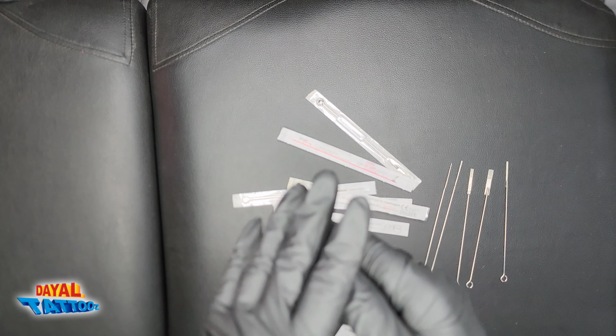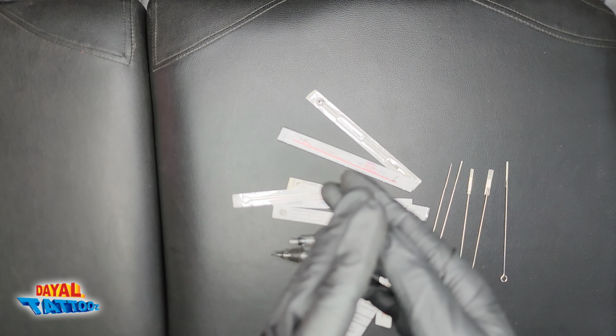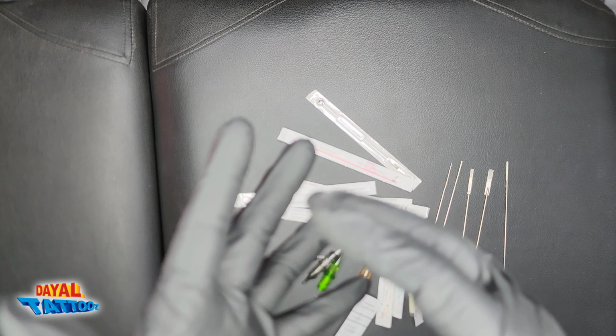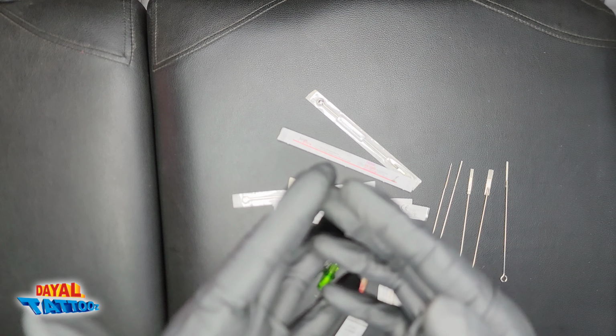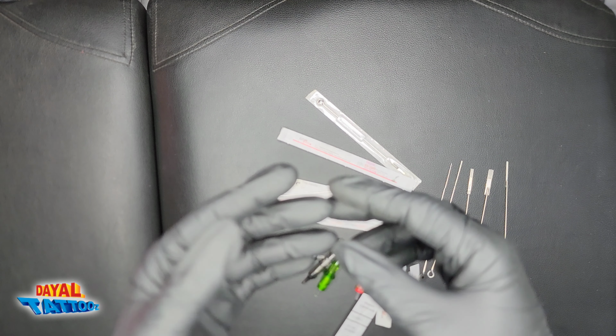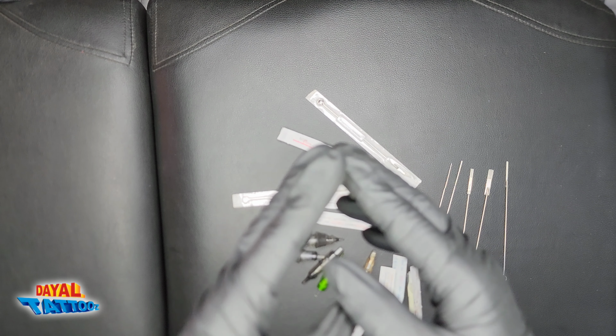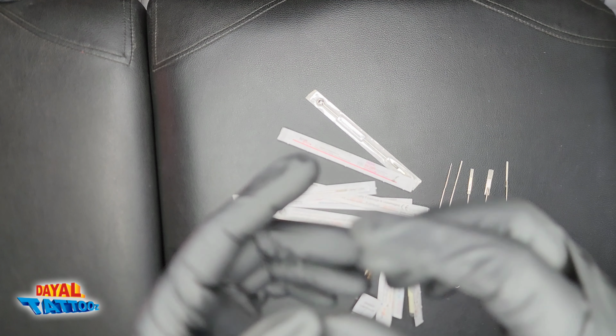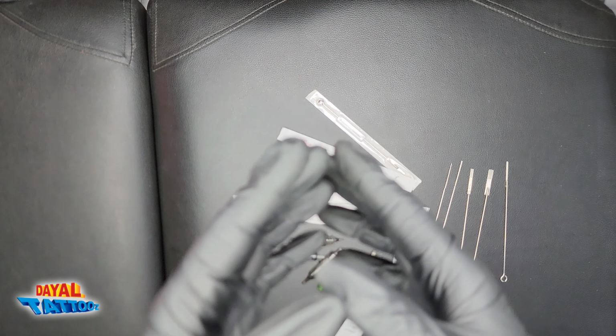Just be careful what needle you are using. With the liner needle, you will line and fill color in a small area. With the round shader, you can fill color in a small area or make a thick line. With flat magnum you can fill solid color, and with round magnum you can do soft shading, like in portrait tattoos or realistic tattoos.